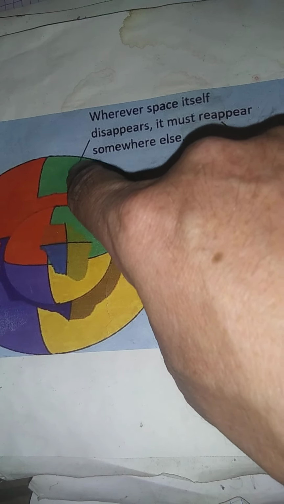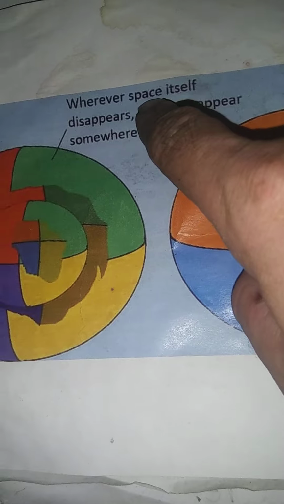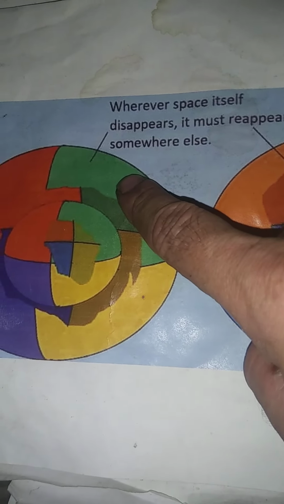You make the space that the object rests in invisible, and then you televise it. This is based on Landauer's principle of information: wherever information disappears, it must reappear somewhere else. Well, I brought that to its final conclusion. Whenever space disappears, it must reappear somewhere else.